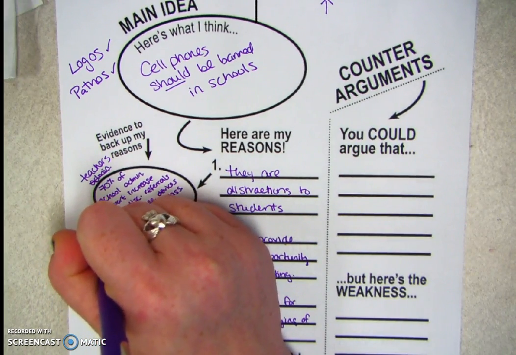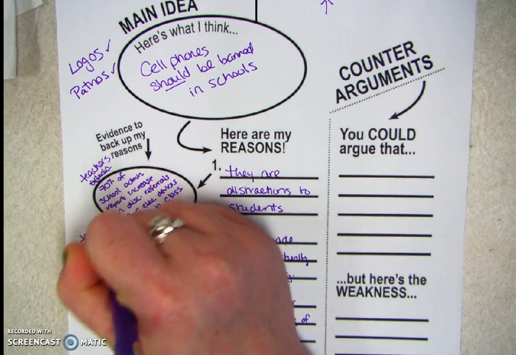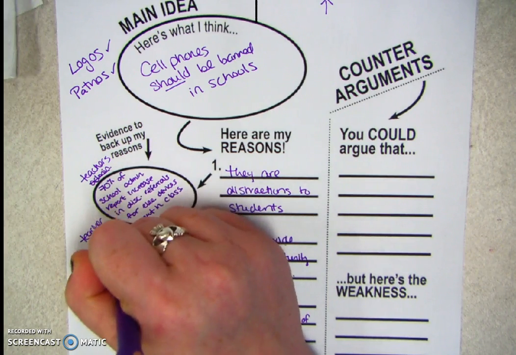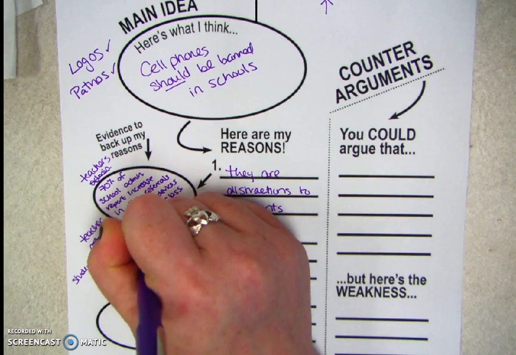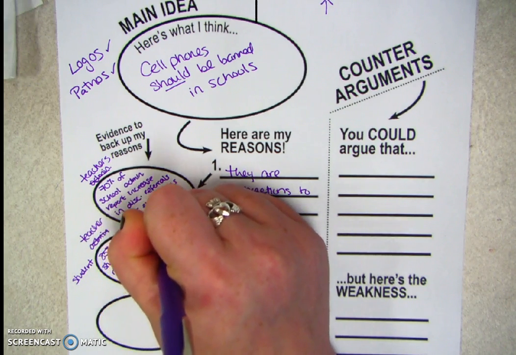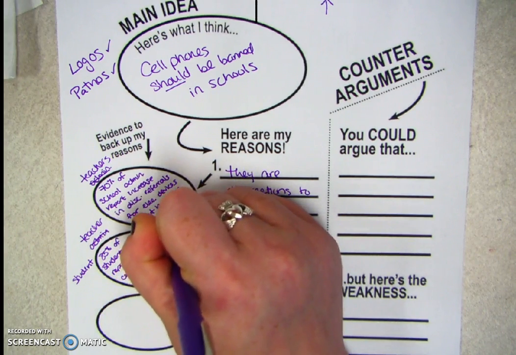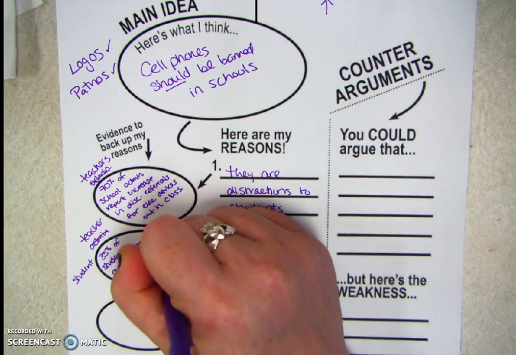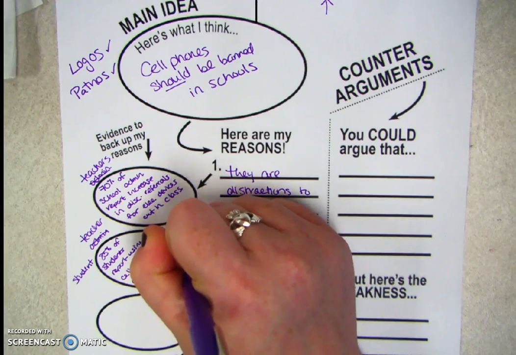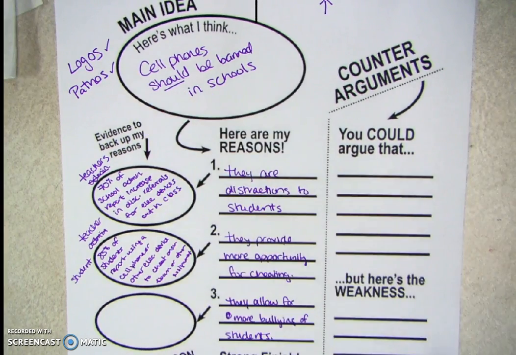Let's say 85% of students report using a cell phone or other electronic device to cheat on an exam or other assignment. There. Fact, figure. I'm appealing to logos.